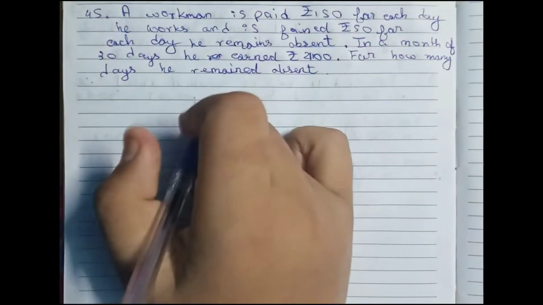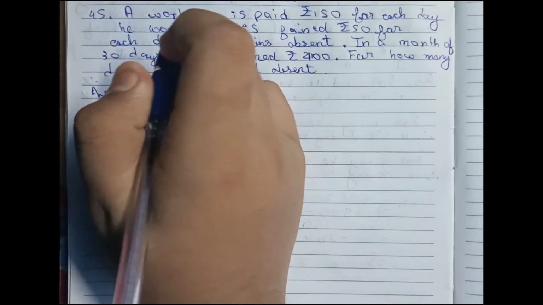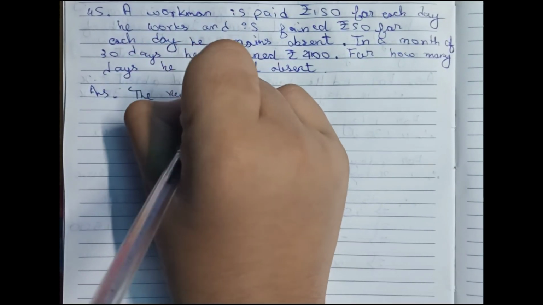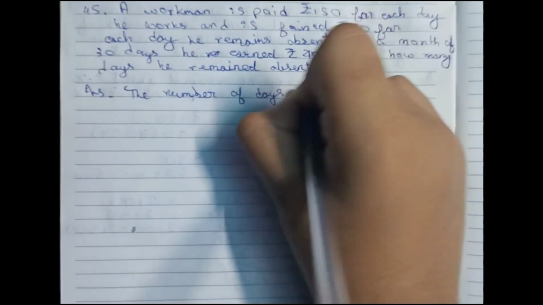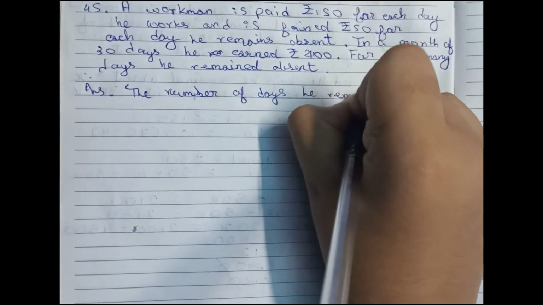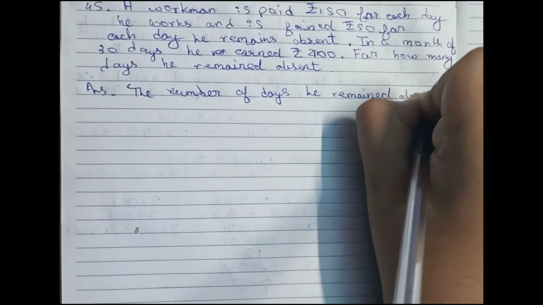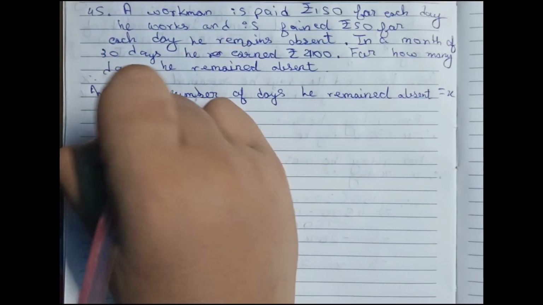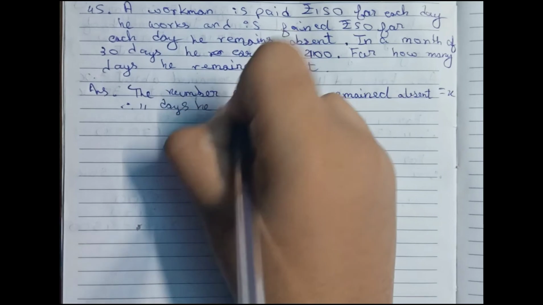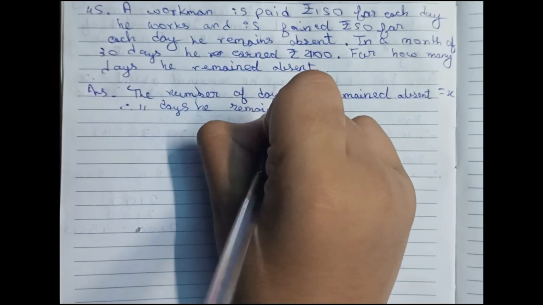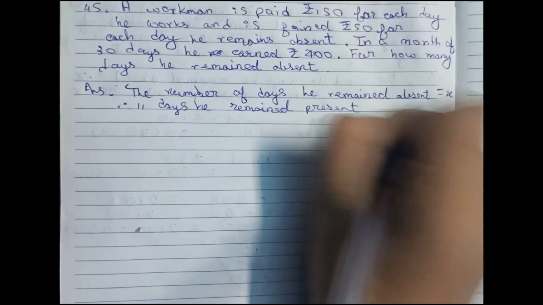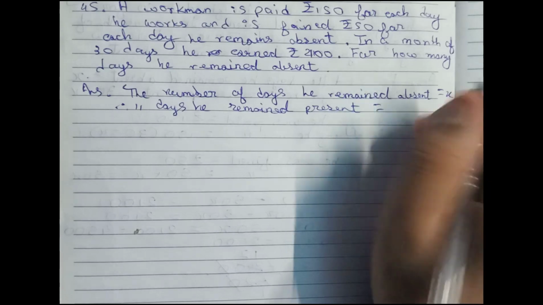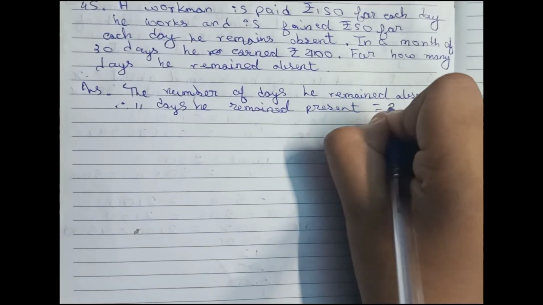So we solve this. First we write our answer. Now I write the number of days he remained absent. So let it be x days, and therefore the days he remained present: as in a month there are 30 days and x number of days he is absent, the number of days he is present will be 30 minus x.